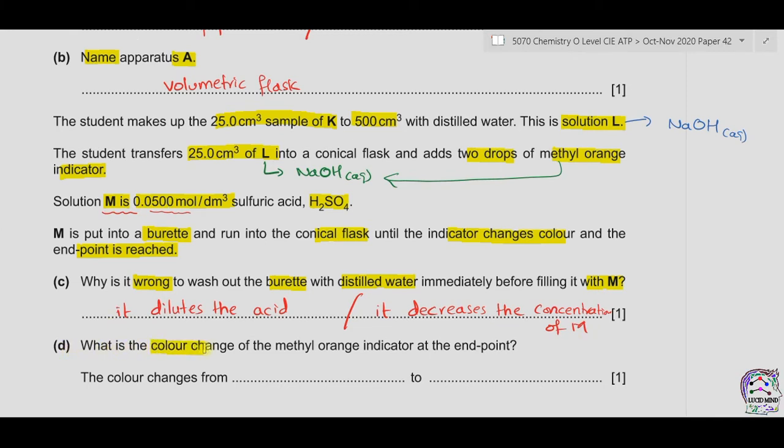Part D, what is the color change of methyl orange indicator at the endpoint? As we know, methyl orange was put into sodium hydroxide, so the color of methyl orange in base is yellow. While from the burette acid was put, so we can say that methyl orange in acid is red in color. So the color changes from yellow to red. You can also write orange or pink.